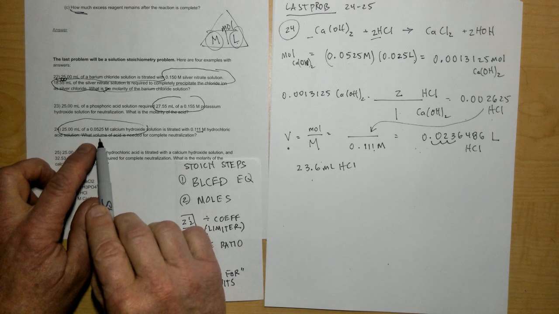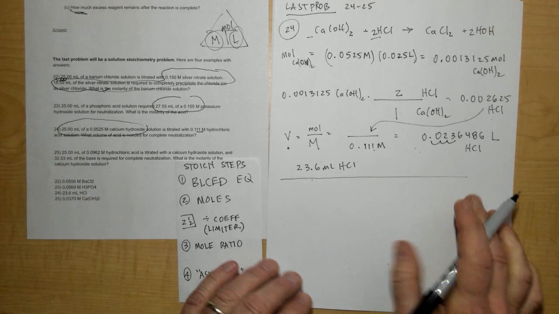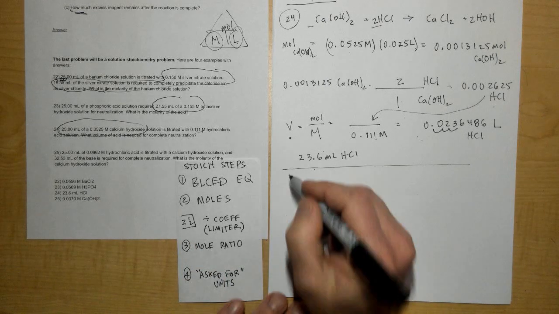It just says what volume. It doesn't say whether it should be in liters or milliliters, but I did it to milliliters just in case you need to see how that goes. So those are the steps, number 24.